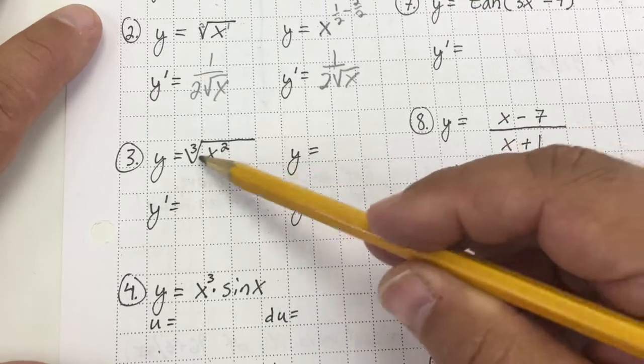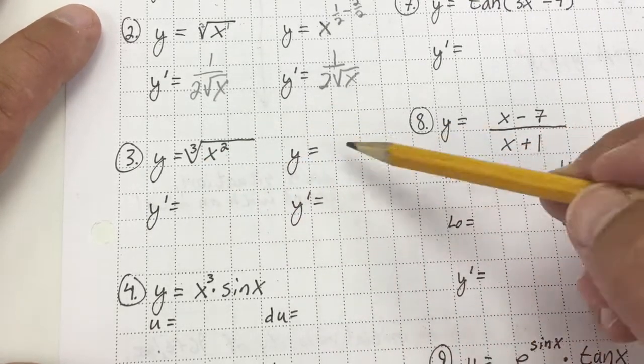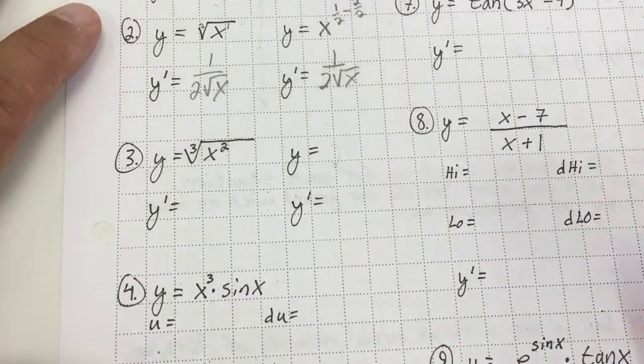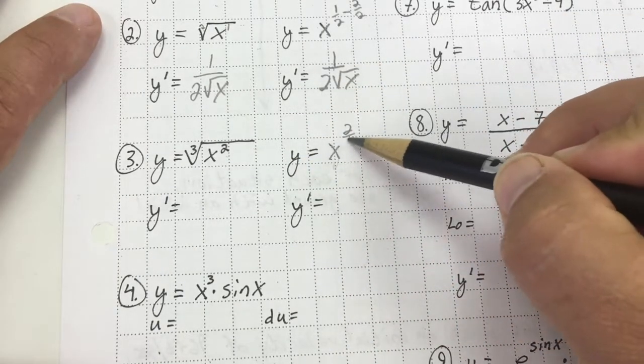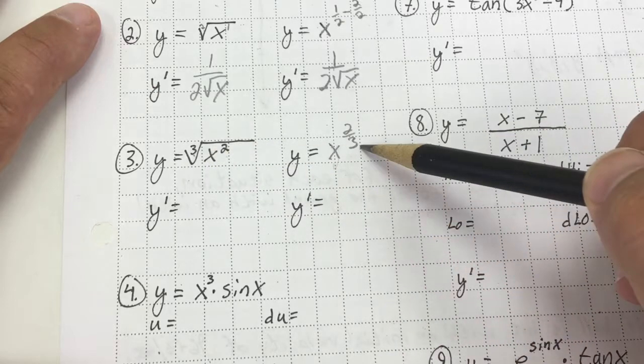There is a shortcut for doing the cube root of x squared or the cube root of x, but I'm going to go ahead and plug through and do this the long way. I'm going to rewrite this in exponential form. That's going to give me y equals x to the 2/3. Cute little way to remember it is what's in the bucket goes on the bottom. Now I'm going to take the derivative.